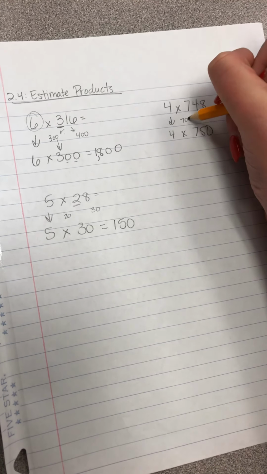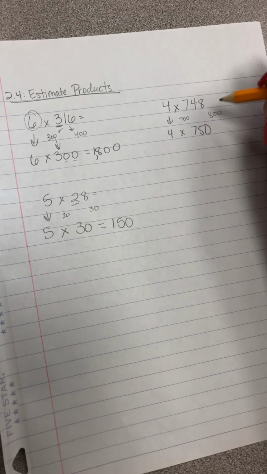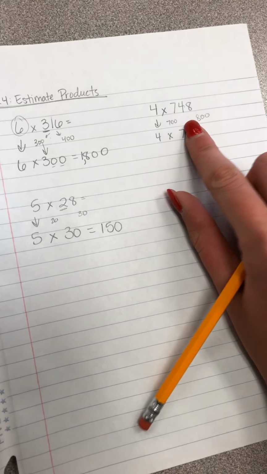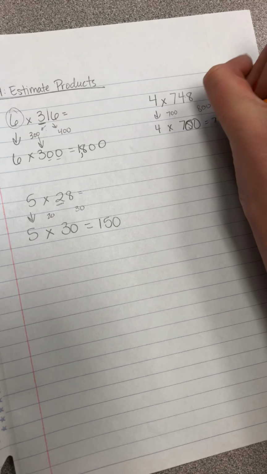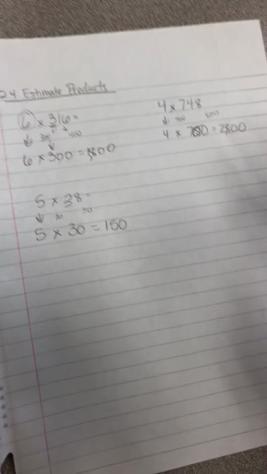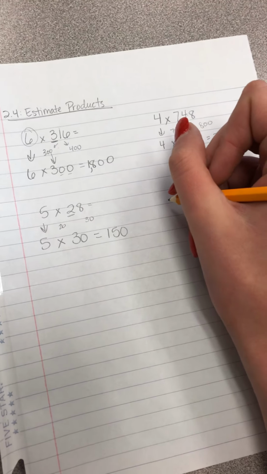So it says closer to 700 or to 800. Closer to 700. Now this is pretty easy. I can look at this. 4 times 7 is 28. Add on my 2 zeros. I'm good to go.